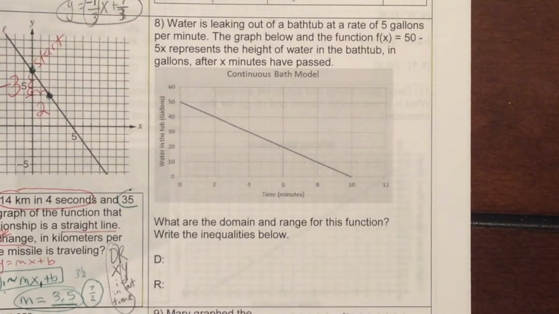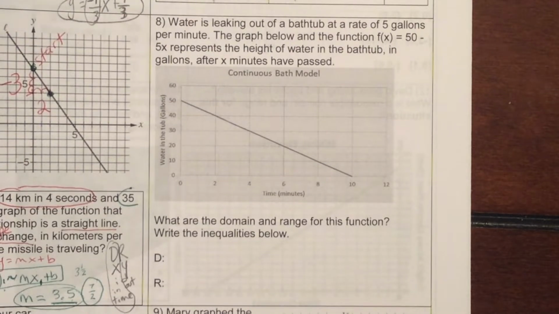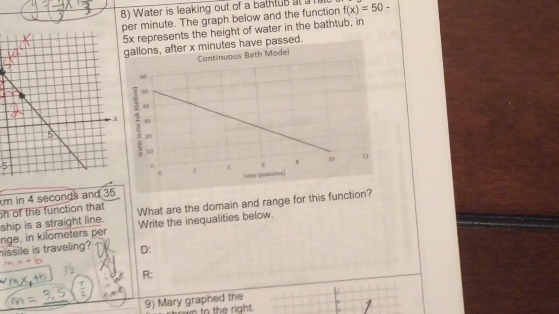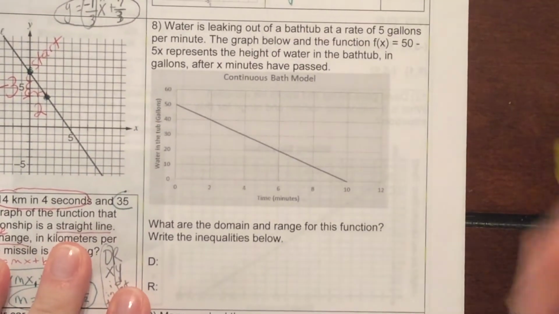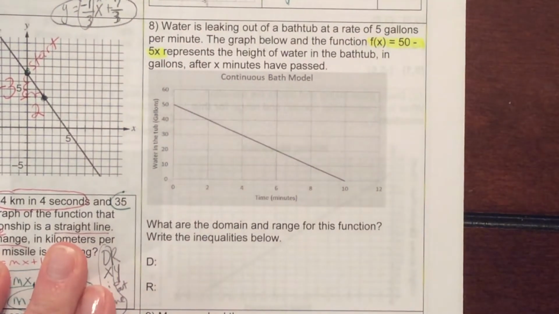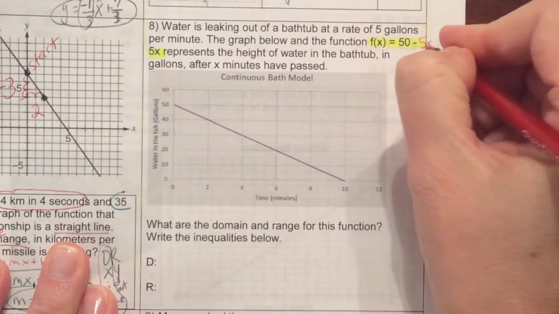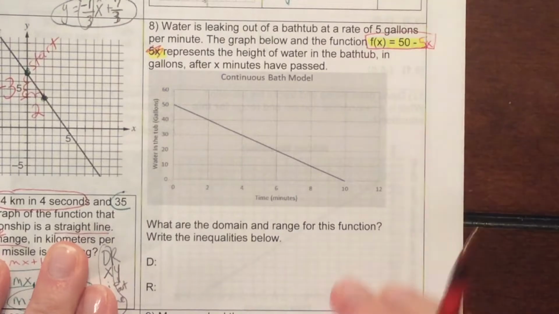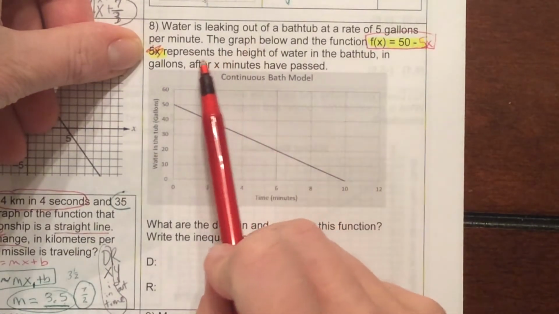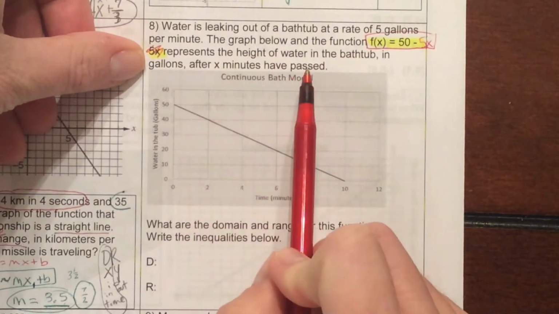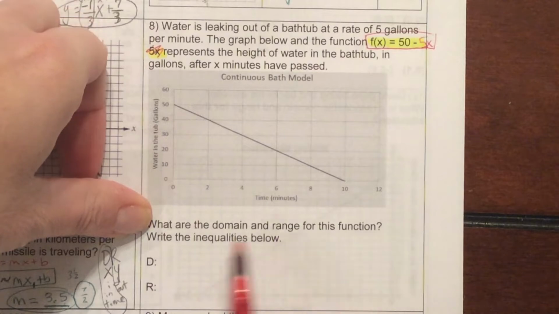Number 8. Water is leaking out of a bathtub at a rate of 5 gallons per minute. The graph below shows the function. Oh, and this is weird. It jumped lines. F of x equals 50 minus 5x. So I'm going to write that 5x up here just so I can see the entire function at once. That represents the height of the water in the bathtub in gallons after x minutes have passed. What are the domain and range for this function?